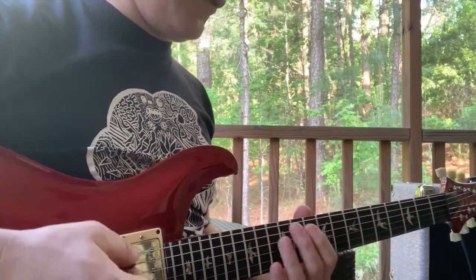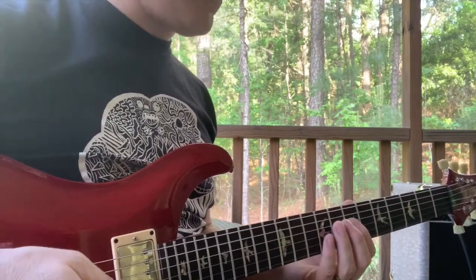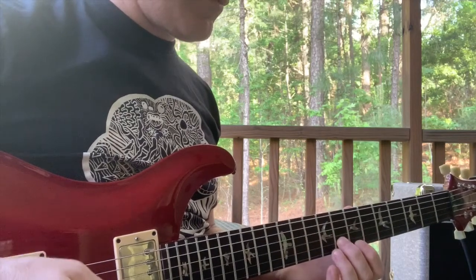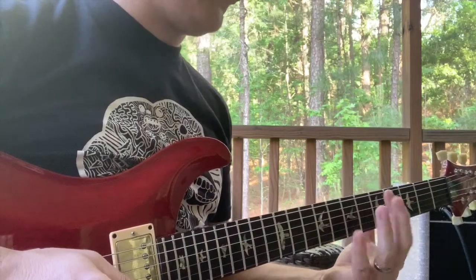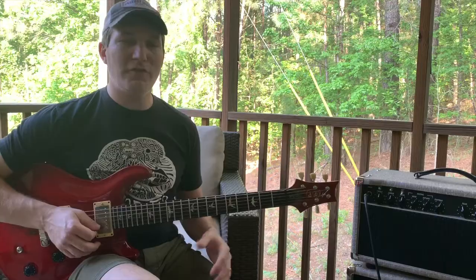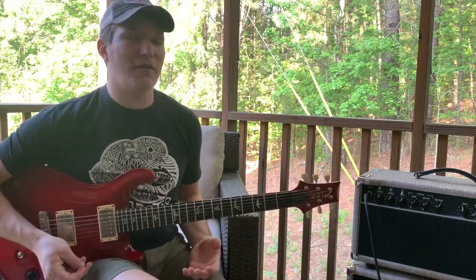But as far as shapes that are within your reach on guitar, those are the 2 basic octave shapes that you have. Okay. Now what can you do with that? Okay, there are a couple of things.